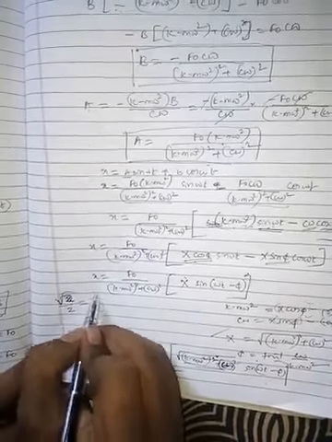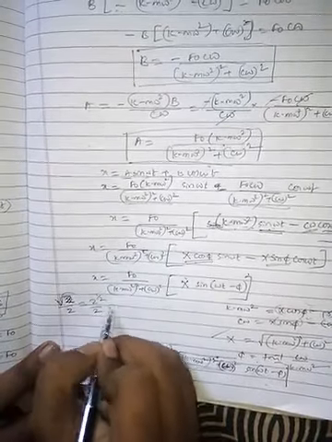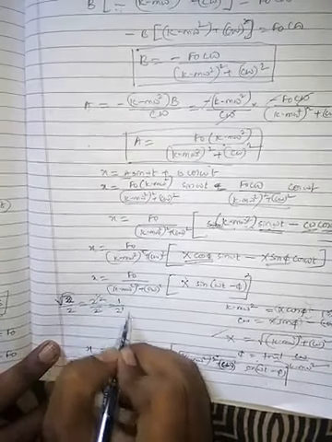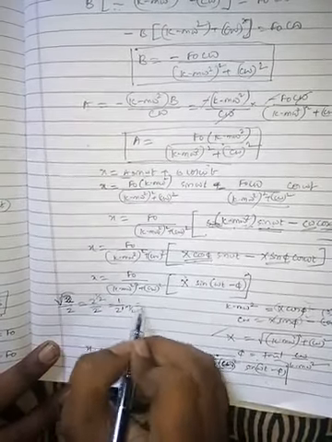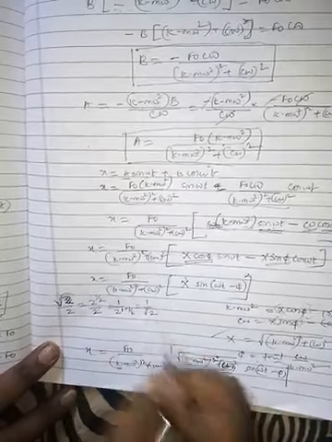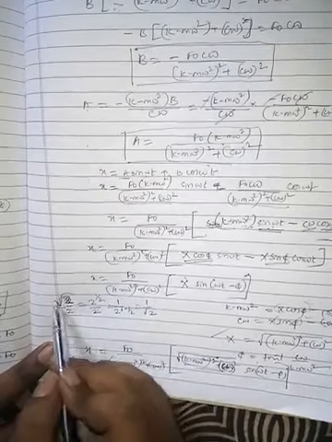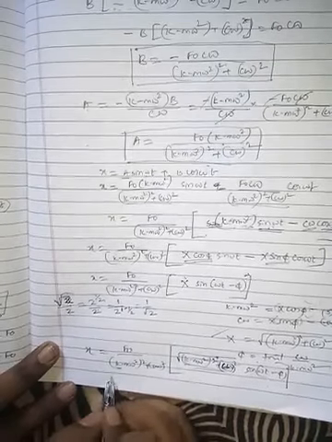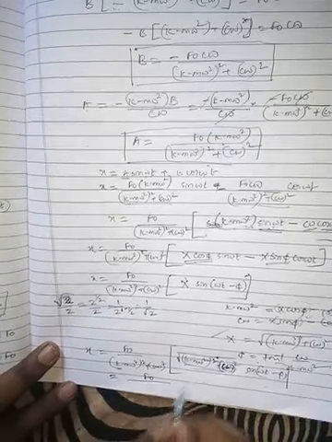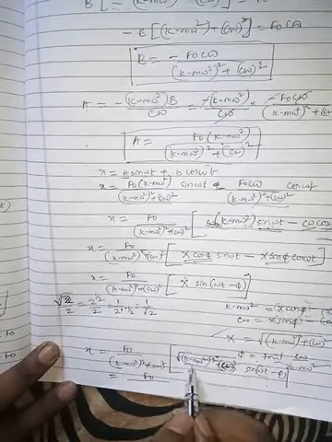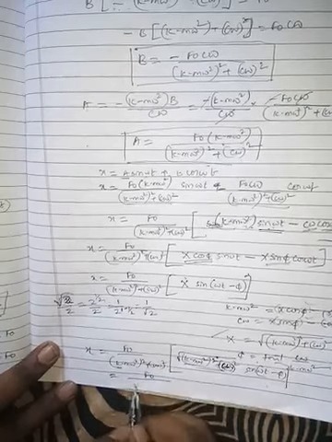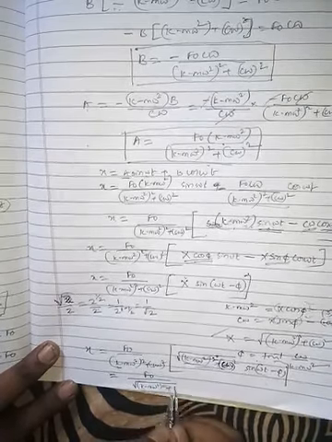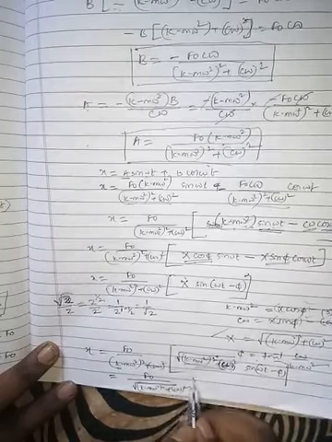Z to the power 1 by 2 divided by z can be simplified as z to the power minus 1 by 2. So the square root of z by z is 1 by square root of z. In this fashion we'll write it: F naught divided by the square root of this term, in this fashion.